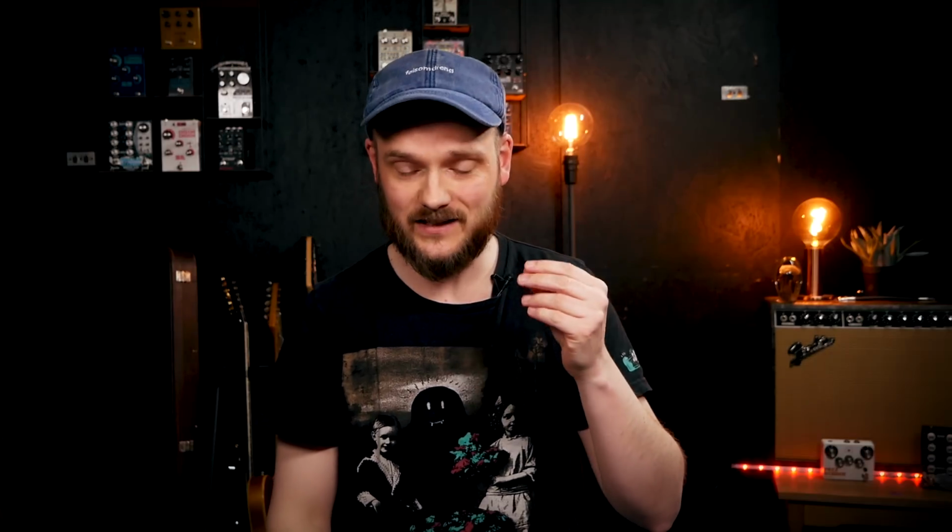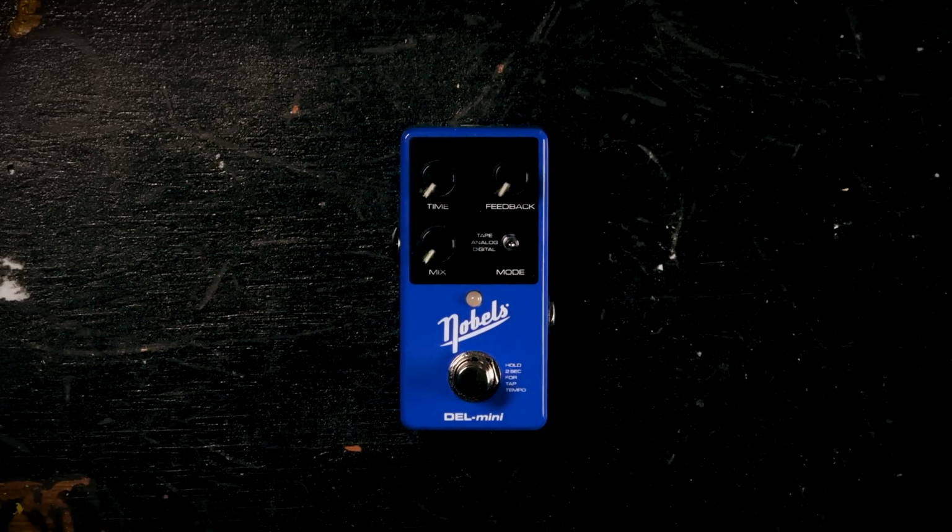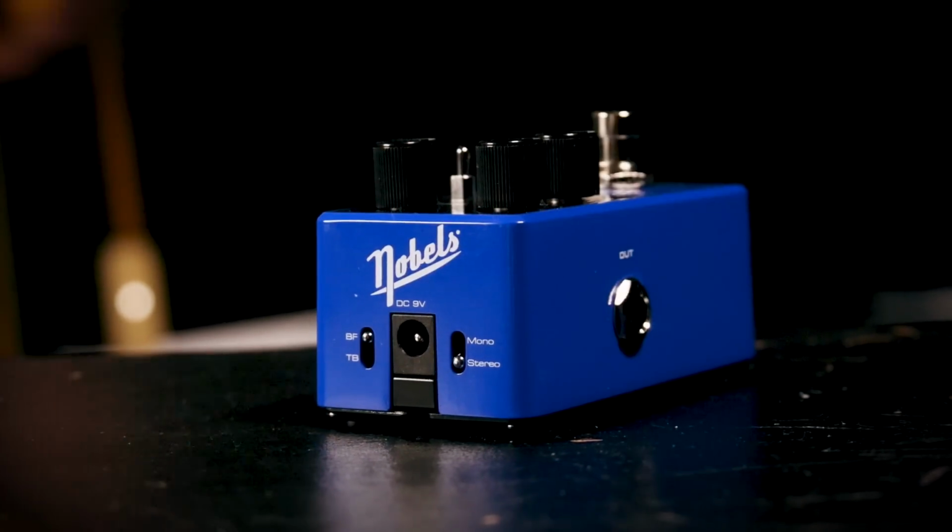Okay, so now you know what TRS is, but what's the actual benefit of it within the world of effects? Well, it simply allows the engineers to implement a stereo signal in way less space. So the obvious benefit is that it enables really compact pedals to carry a stereo signal. And that's also why we're seeing more and more true stereo mini pedals make their way into the market these days, like the new Noble Stel Mini, which I made a demo of last year.